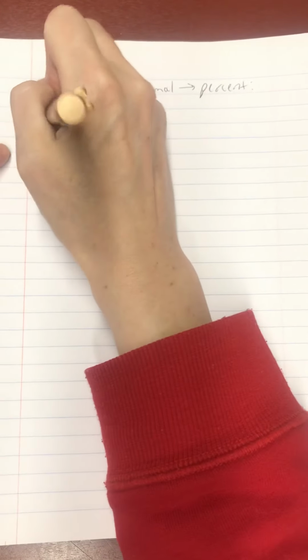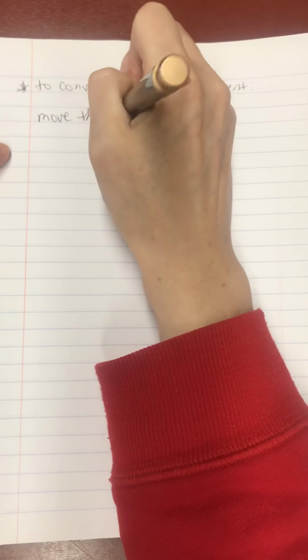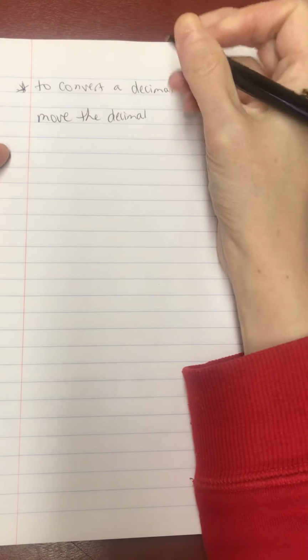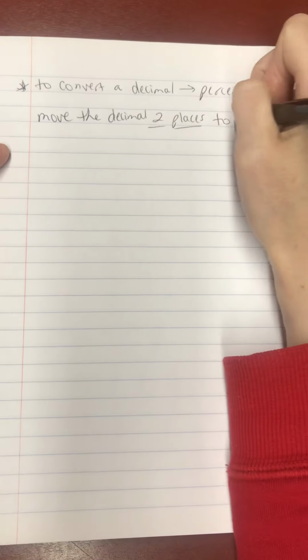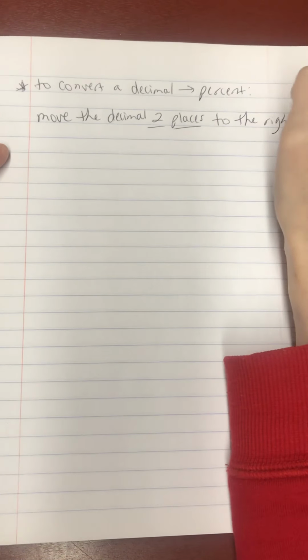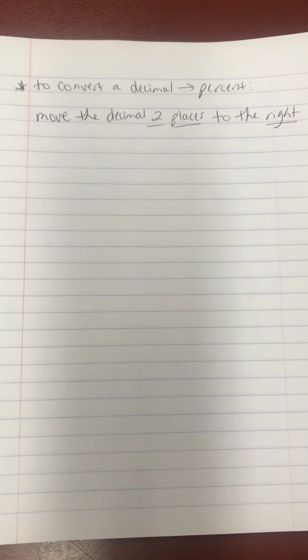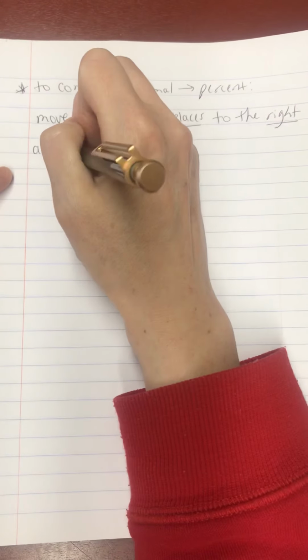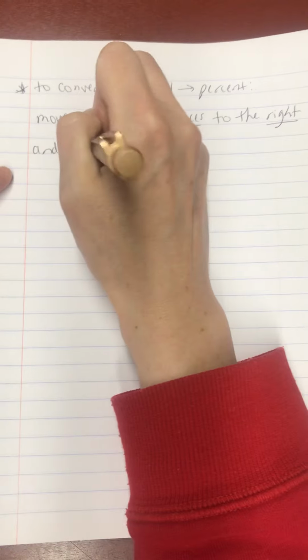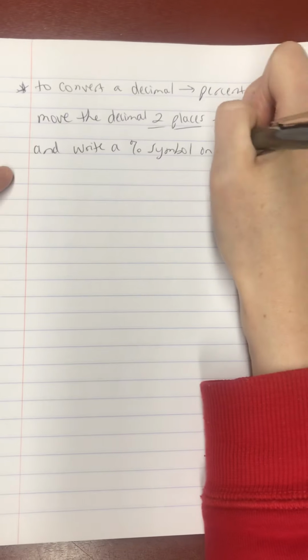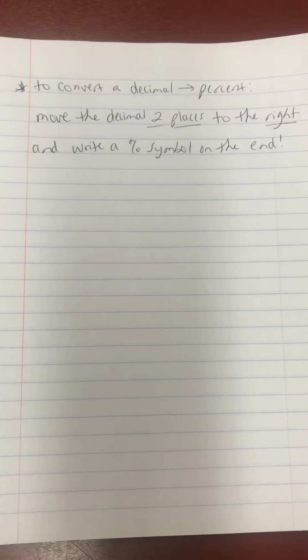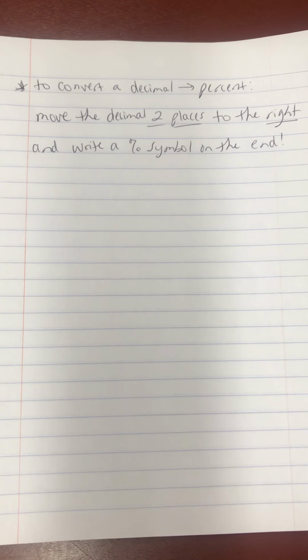So let's write that down. Move the decimal 2 places to the right. The 2 places stays the same, but the right is what's different. We don't go to the left this time, we're going to the right. And then I'll say write a percent symbol on the end. Okay, there we go. So we're going to move the decimal 2 places to the right, and then we need to make sure that we write a percent symbol on the end of our answers.